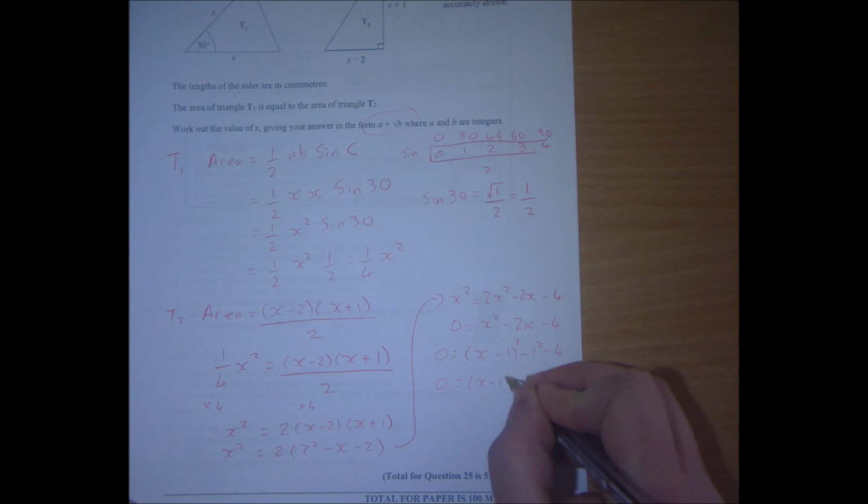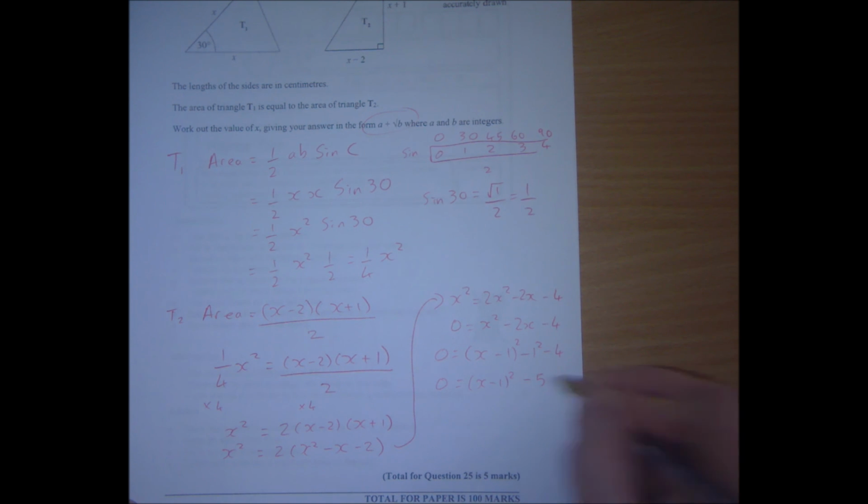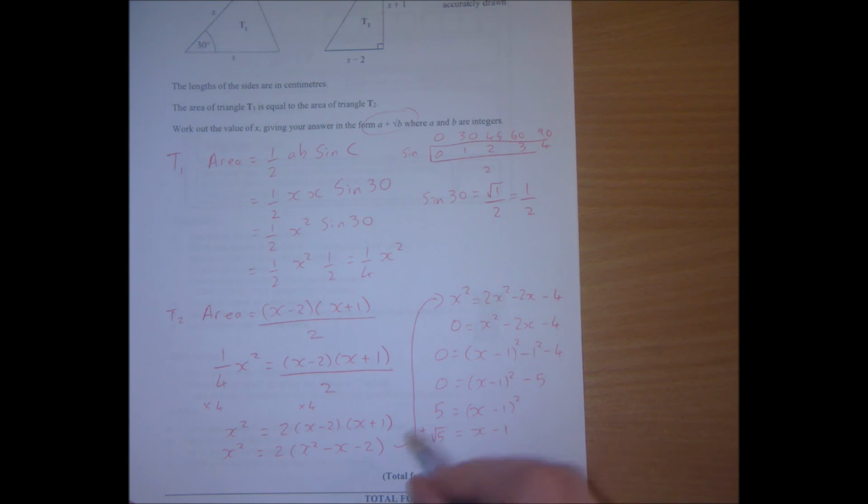If I move the 5 across, so by adding 5 to both sides, we've got 5 equals x minus 1 squared. And then we're going to square root both sides, so we've got root 5 equals x minus 1. Now be careful here, you should have plus or minus to start off with, and I'll explain how we get rid of the minus in a moment. So if we then add 1 to both sides, we've got 1 plus or minus root 5 equals x.